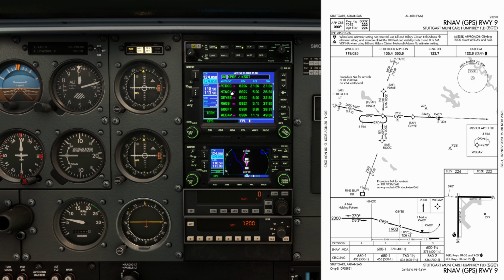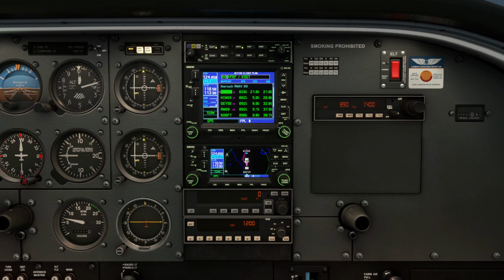So we've got Riddick, Hinnox, Geese, runway 9, climb out to 600 feet on the missed approach, and then go to WGAV and hold. So all of that does look correct. I can put the cursor in there to scroll down and see it should have the hold there at WGAV, so we're good there. So the flight plan is correct. Everything looks good. And so we'll go ahead and get out of that, and we'll set up the other things that we need to set up here.